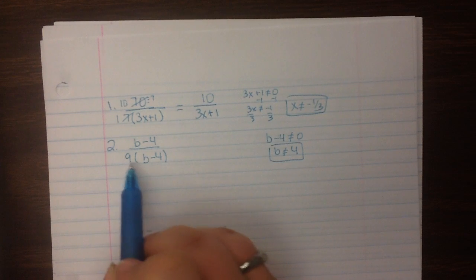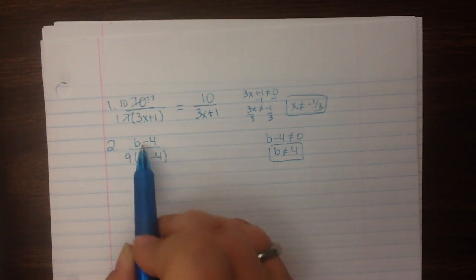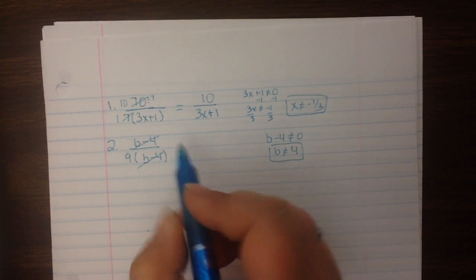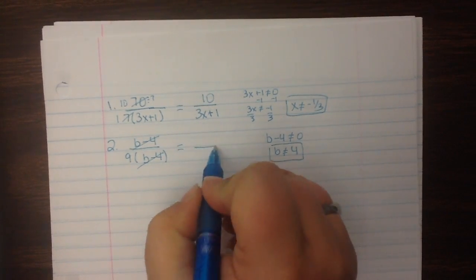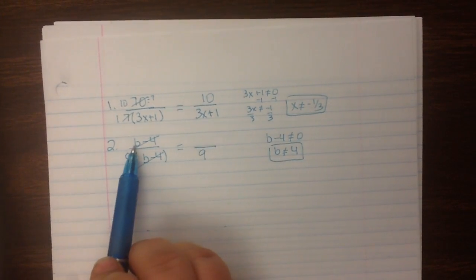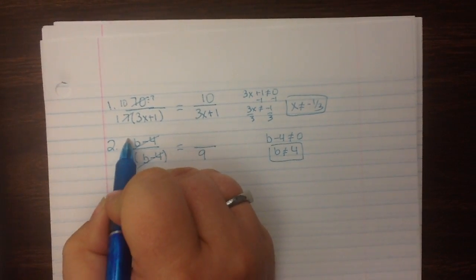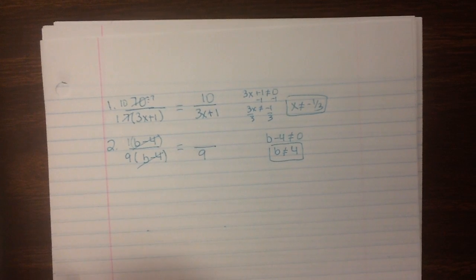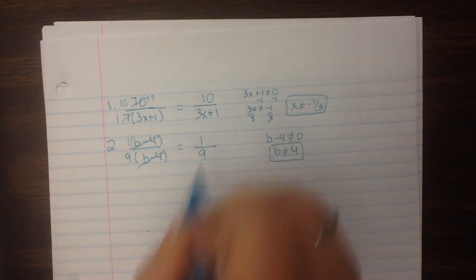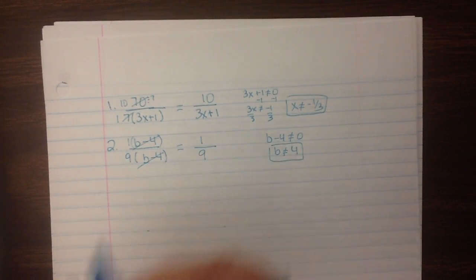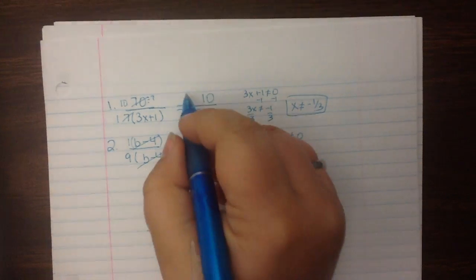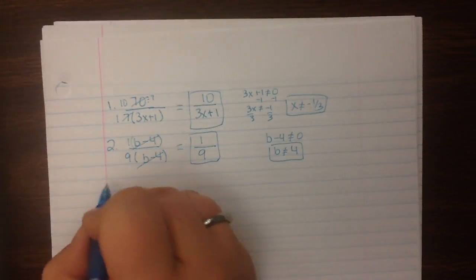Now, in this case, the b minus 4s are the exact same factor, so they can cancel. Now, in my denominator I still have a 9. In my numerator I completely canceled the factor that was there, but even if I canceled the factor that was there, I can always factor a 1 out of it, so there's always going to be a 1 left no matter what. So my final answer is 1/9.